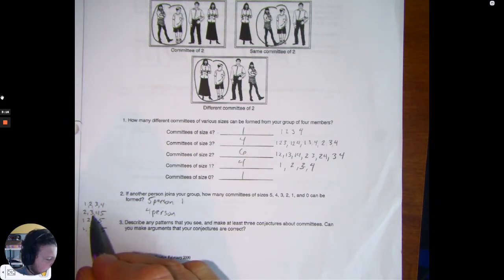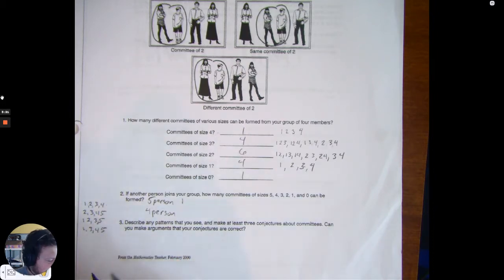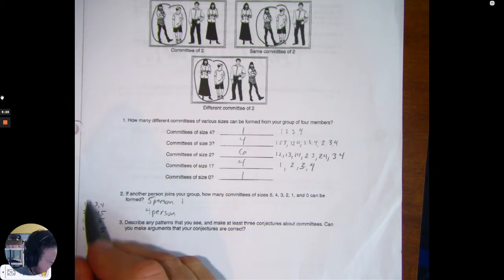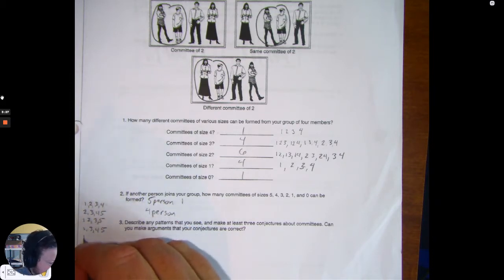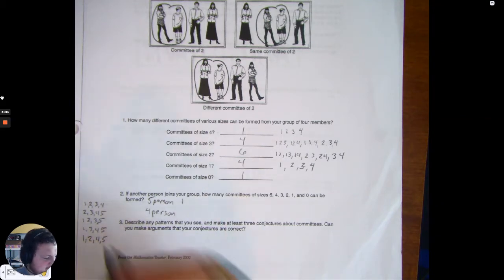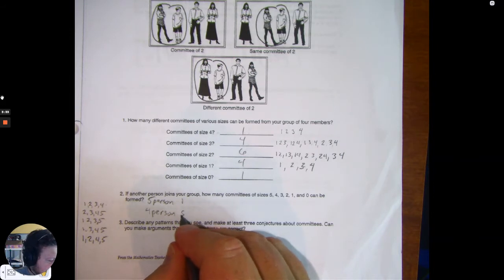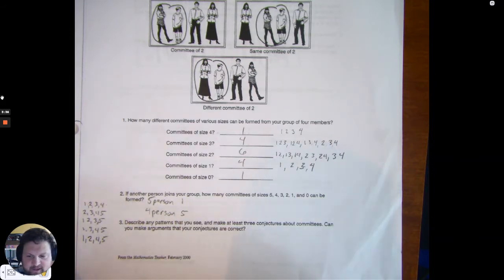Oh, I missed one. We took out 2 here, but I never took out person 3, so 1, 2, 4, and 5, which takes out 3. That gives us 5 for a 4-person committee.